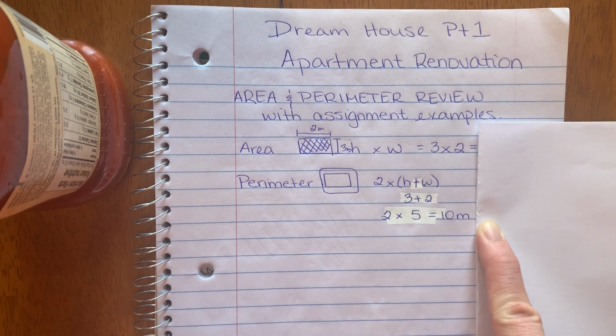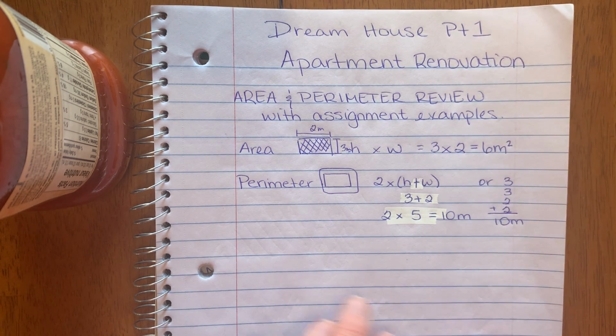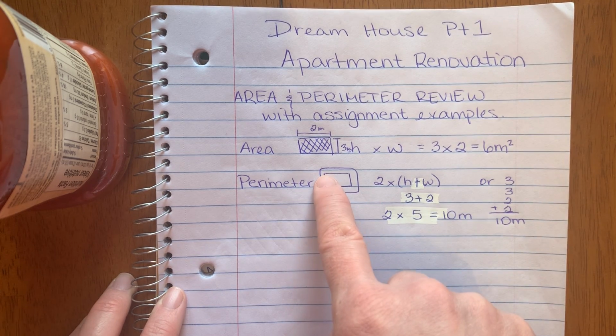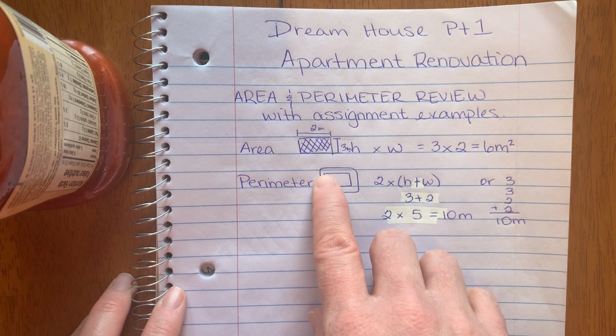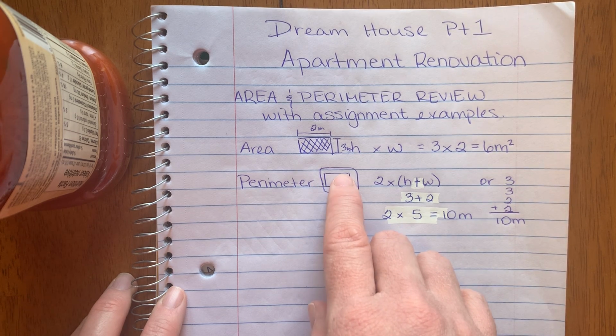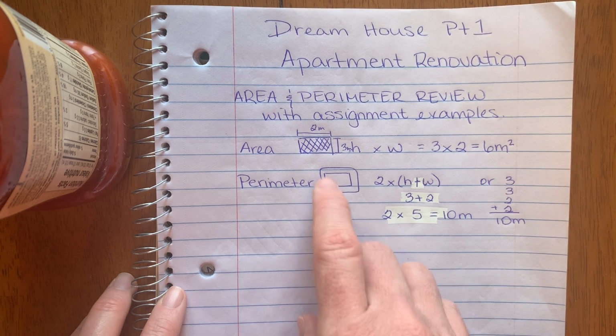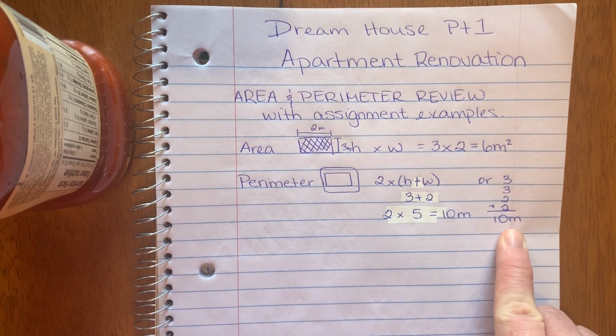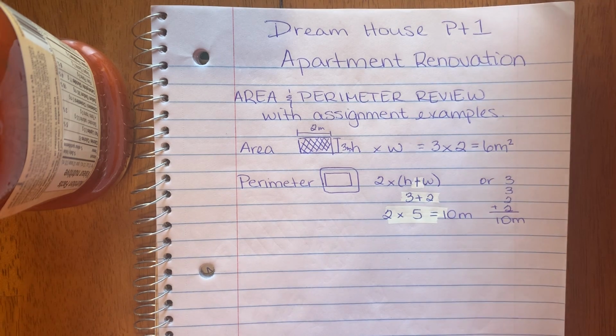Okay, another way to do the exact same thing is just to add up all of the sides. So we've got a length of 3 and 3 and 2 and 2 going all the way around the shape, and we still come up with 10 meters. Okay, exactly the same.